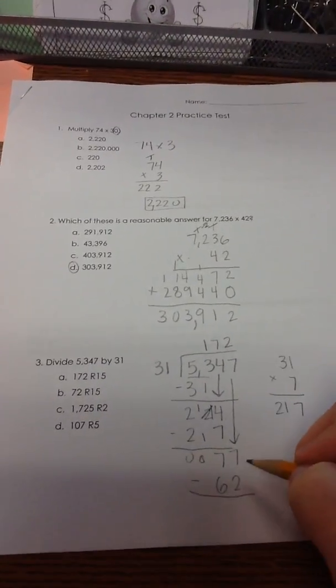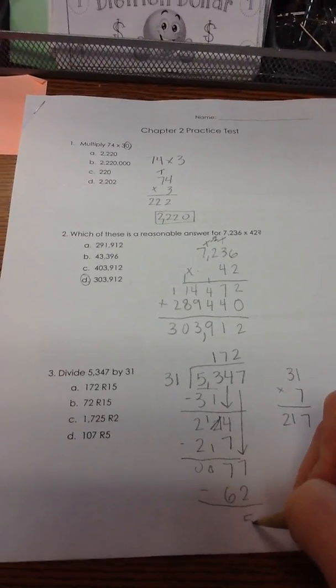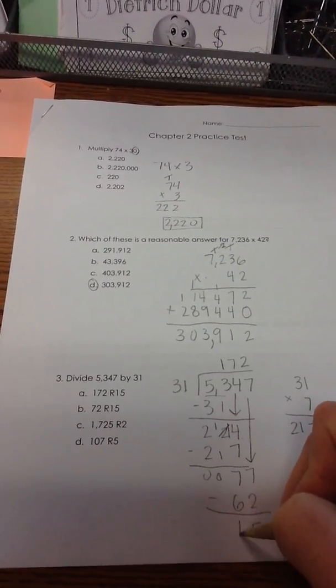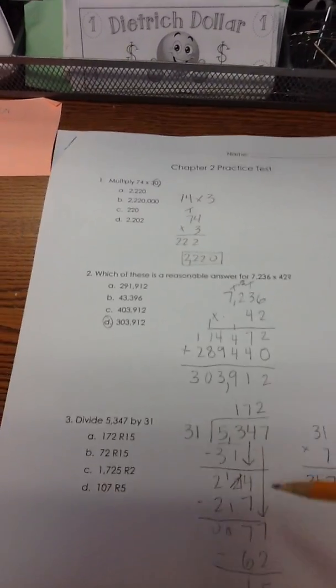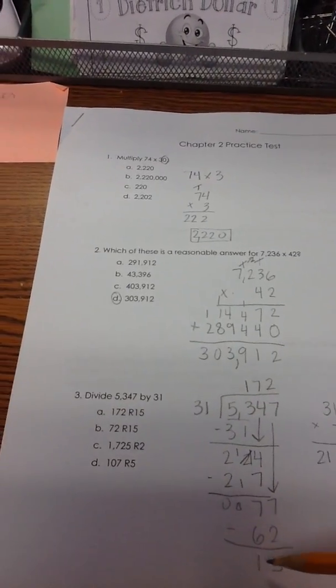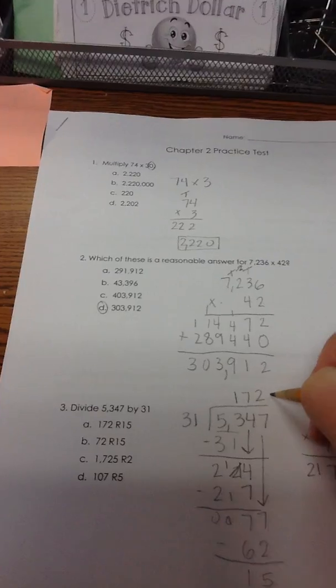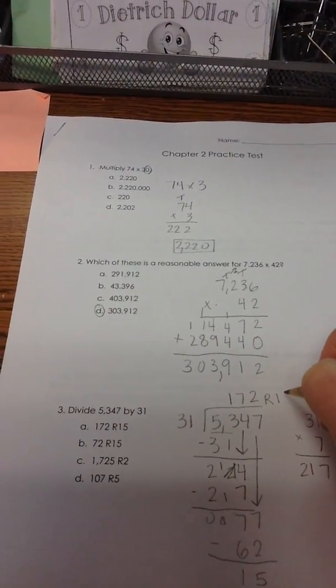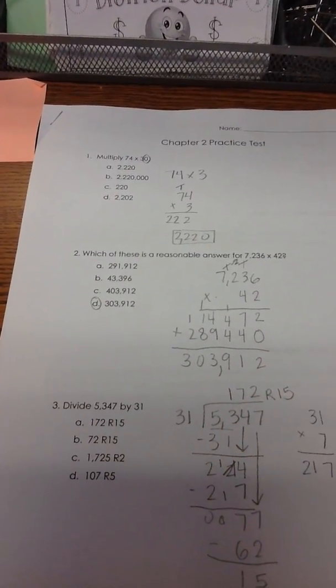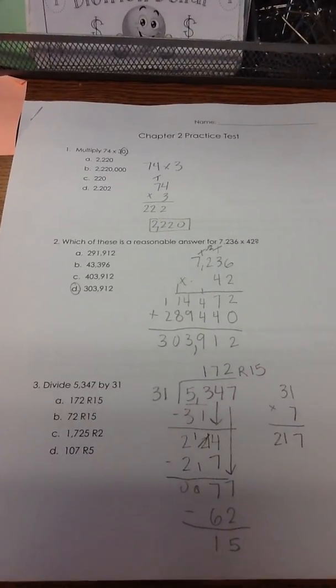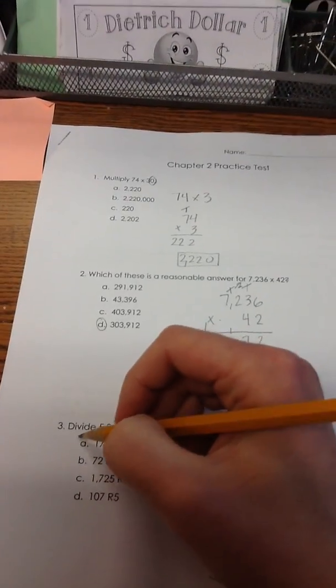Then we're going to subtract. 7 minus 2 is 5, and 7 minus 6 is 1. If we look, we have nothing left to bring down. So that means that 15 is going to be our remainder. We want to make sure that we write that at the top. So our answer will be 172 remainder 15, which would be A.